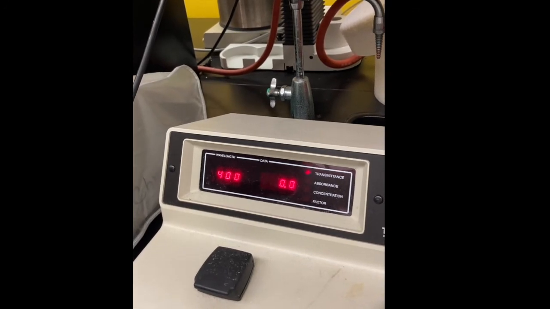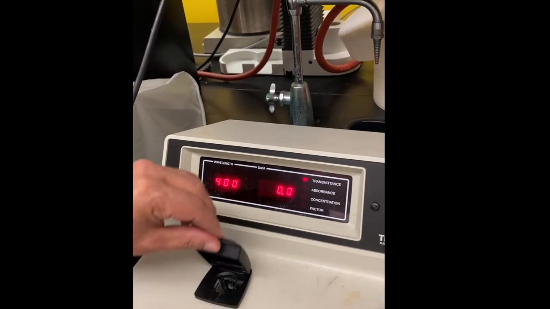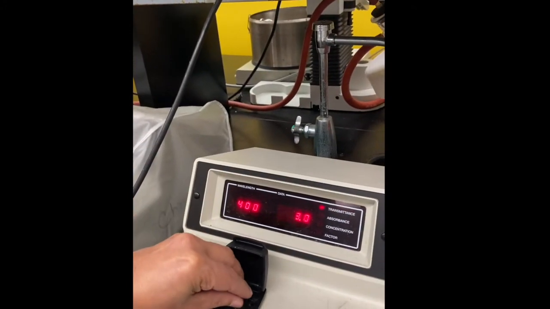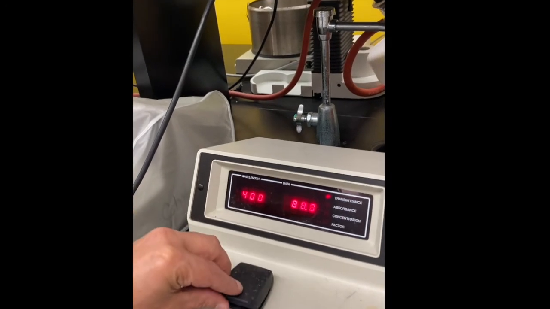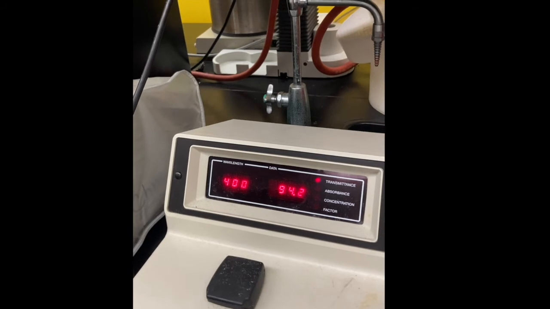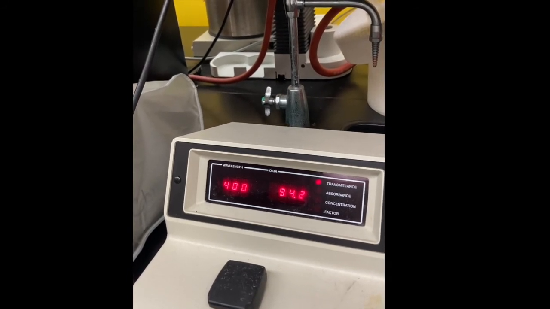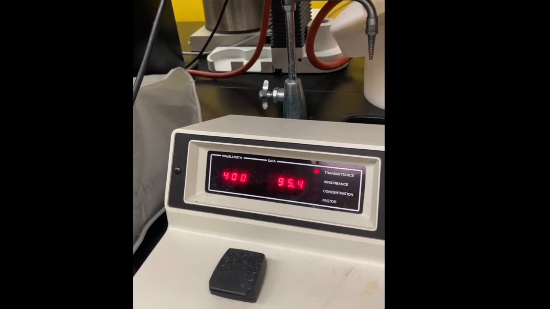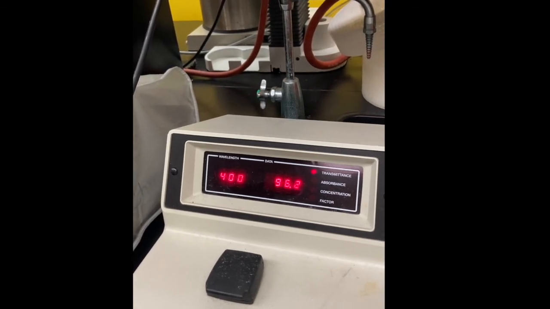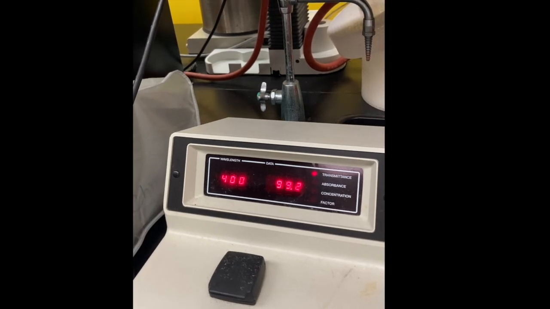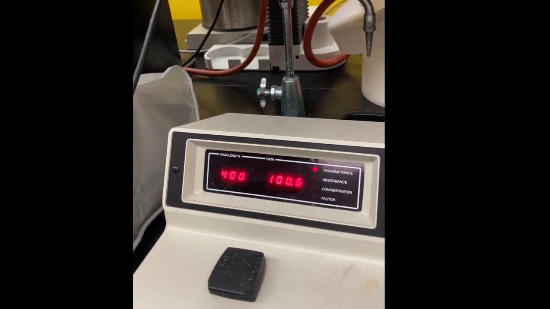And then we will need to insert the blank. This is deionized water. And here, if we are in transmittance mode, we need to set transmittance to 100%.